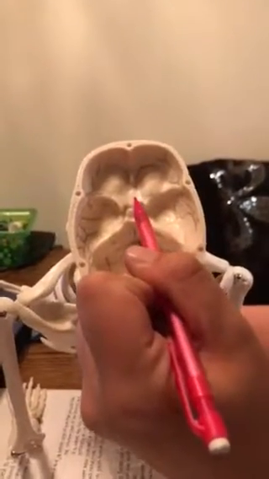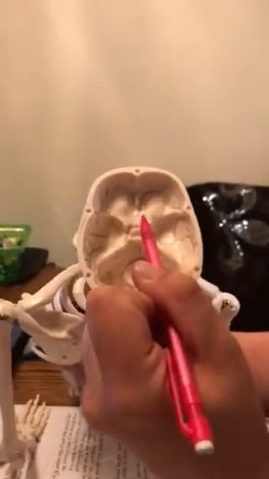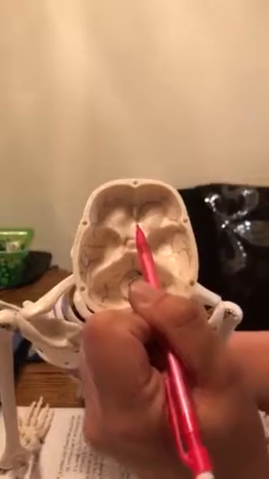the glossopharyngeal nerve, the vagus nerve, the accessory nerve. So the cranial nerves 9, 10, 11 pass through the jugular foramen. This creates the pathway.